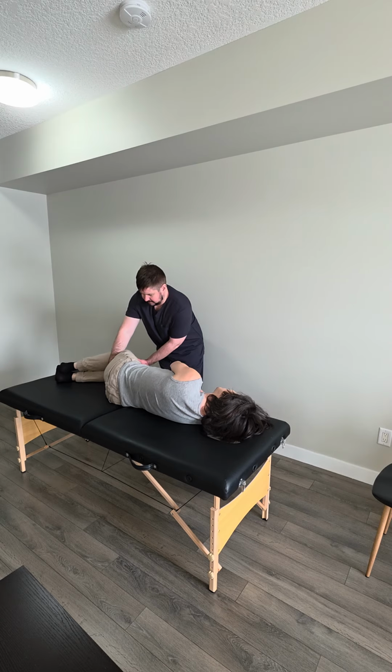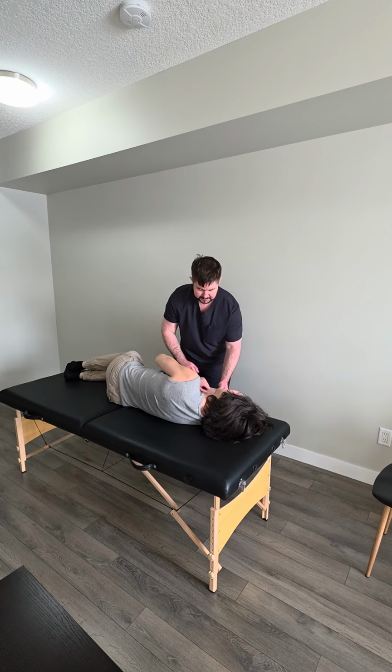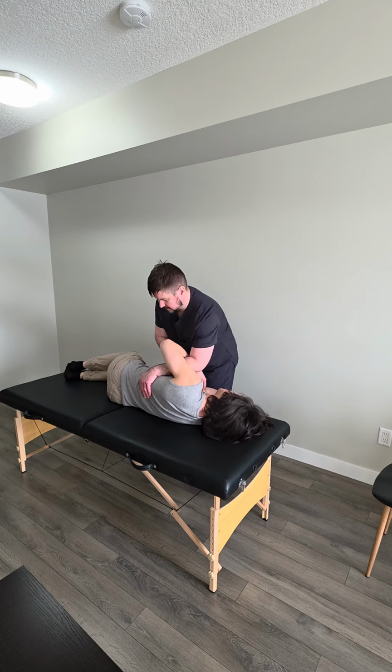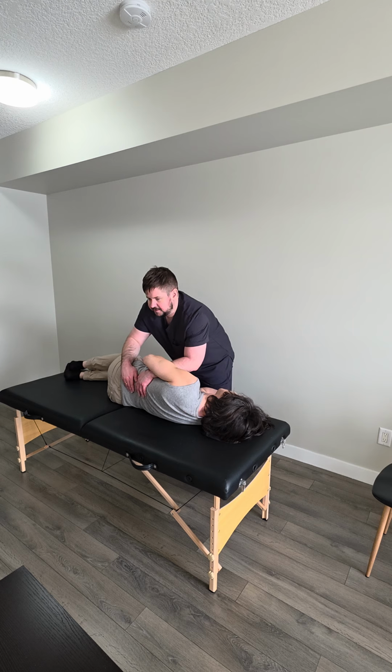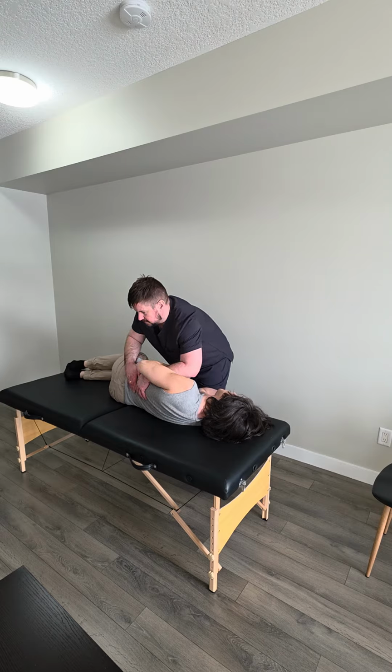Okay, please bend your knees. Okay, this arm can go over here. This arm is stuck to the side. Okay. So what are we doing with the lumbar roll? We are placing our fingers on the lumbar area, and we do the roll.